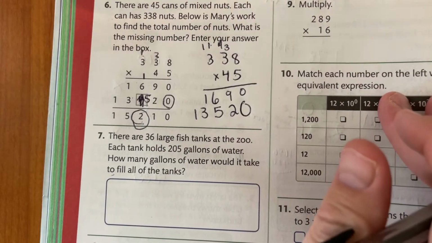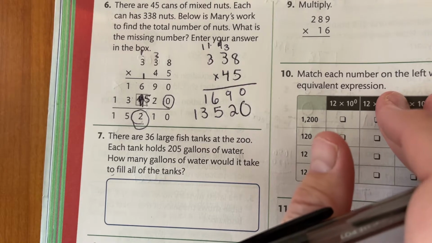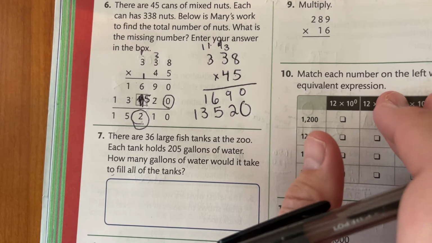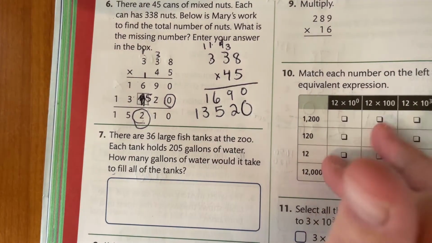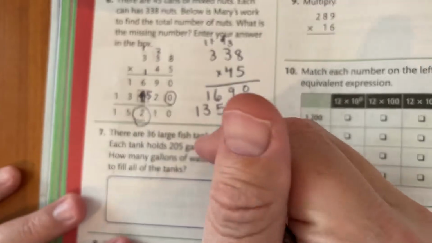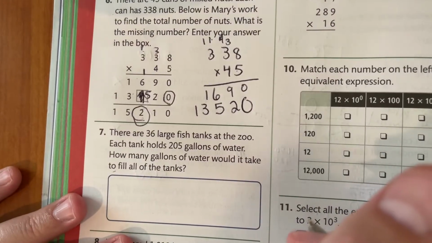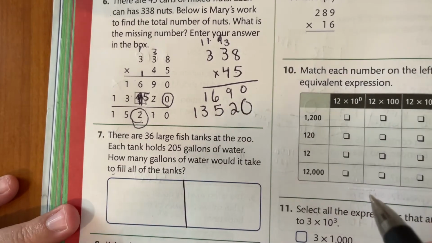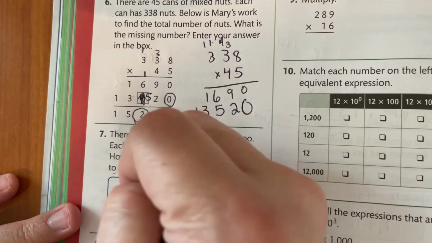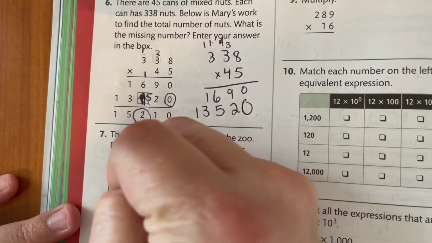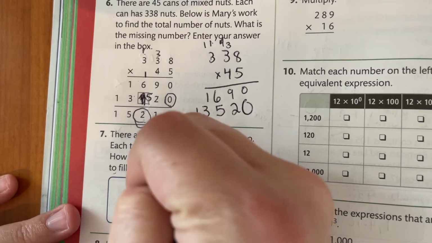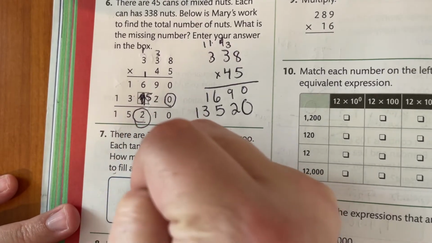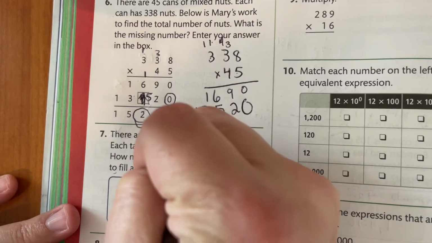There are 36 large fish tanks at the zoo. Okay. Each tank holds 205 gallons of water. How many gallons of water would it take to fill all the tanks? Let's solve 2 different ways, and it doesn't ask for an equation. So 1, I could just write it like this, standard algorithm. Ooh, I started to write it wrong. That's scary.